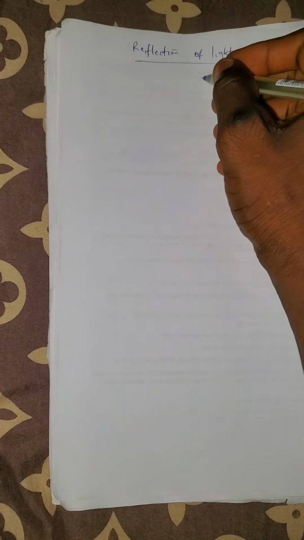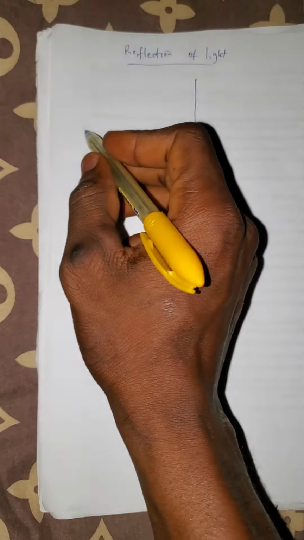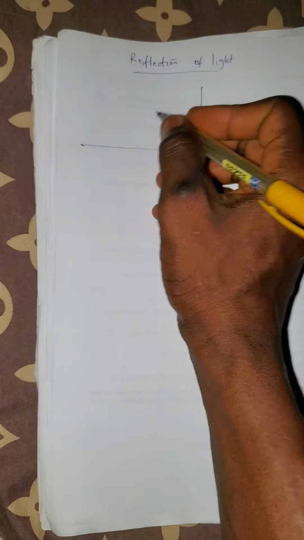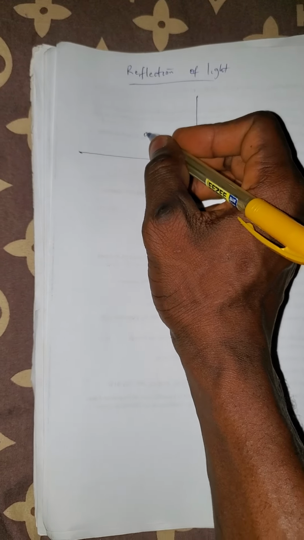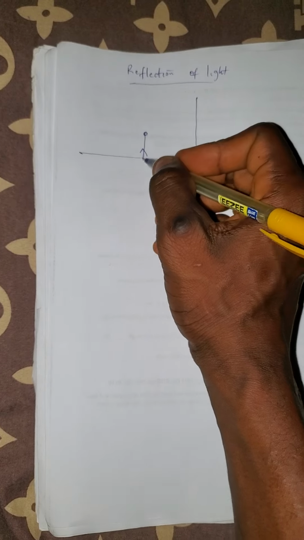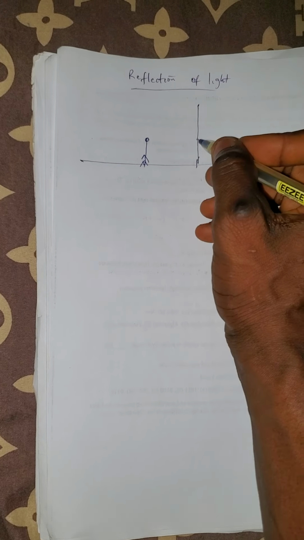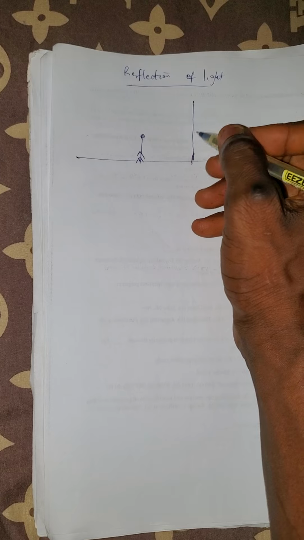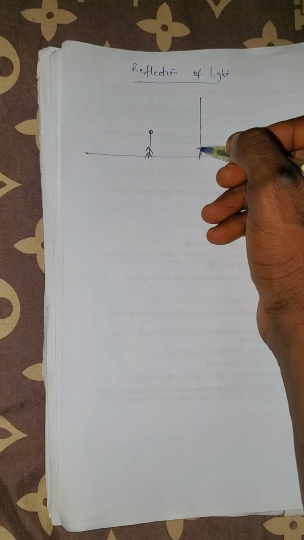Now, we'll be talking about reflection of light. Under this aspect, don't forget, when we're talking about the reflection of light, I'll use the plane mirror as an example. The plane mirror is the mirror you use in your room to view yourself. Have you ever wondered why, when you place yourself at the front of the plane mirror, it shows your image?